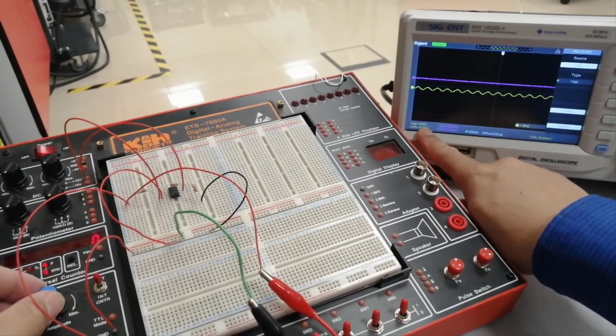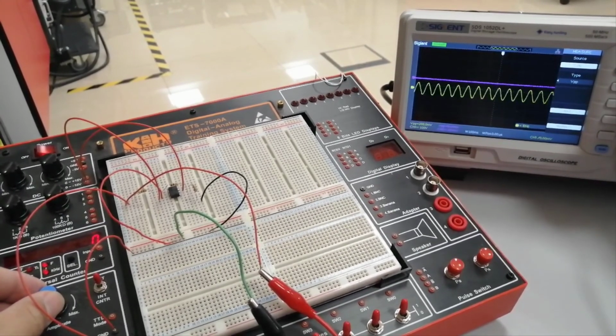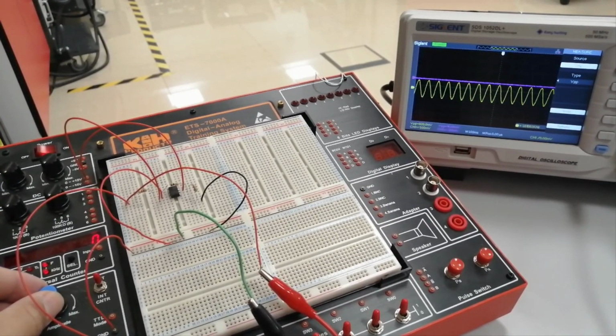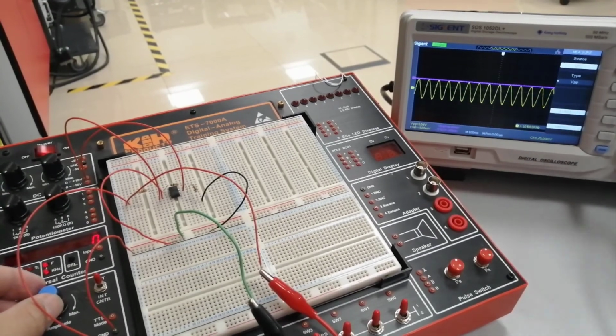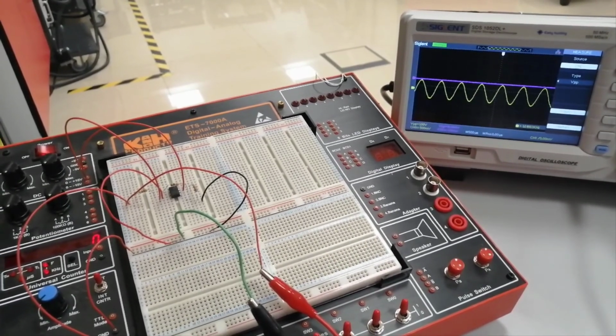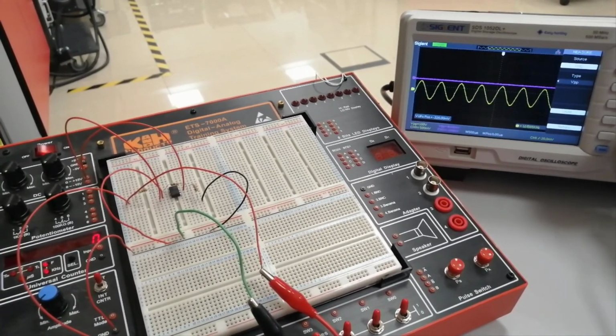I'm gonna make it 1 volt peak to peak. So I'm gonna increase also the volts per division. Okay, like that. I'm gonna also increase the time. All right, so I have 1 volt peak to peak. The yellow color is 1 volt peak to peak.